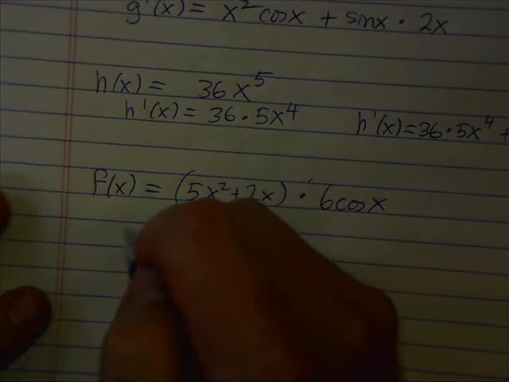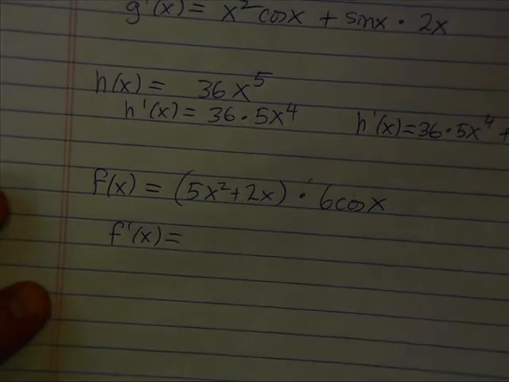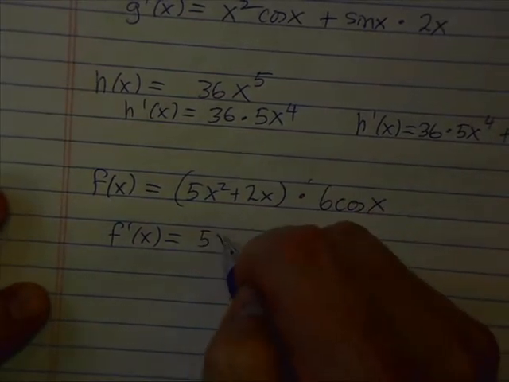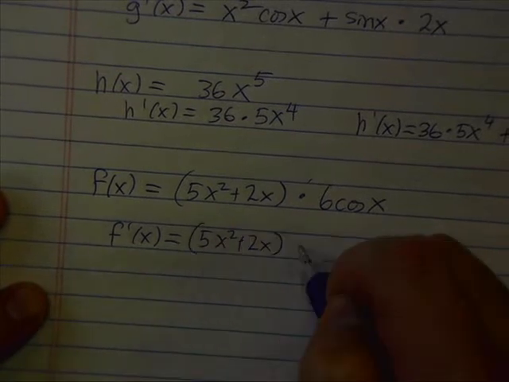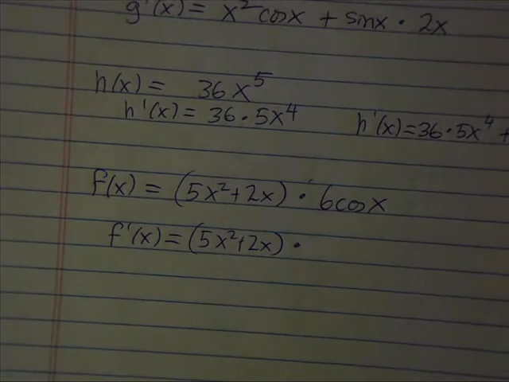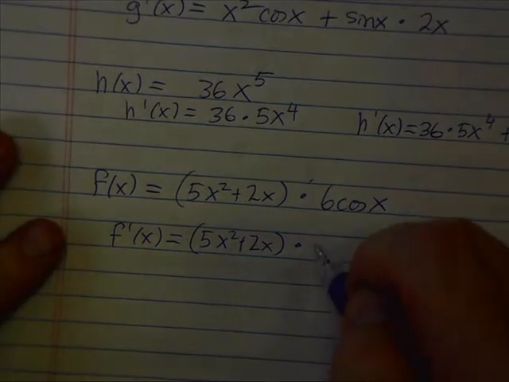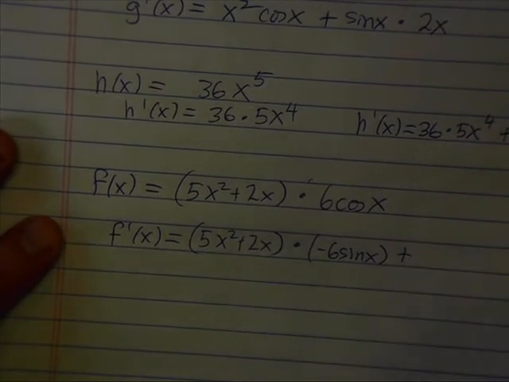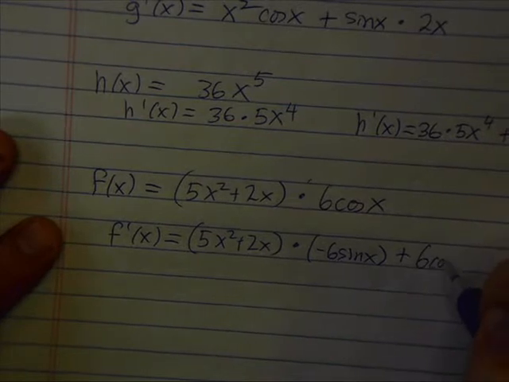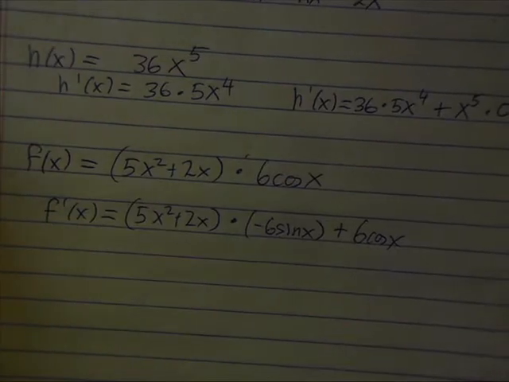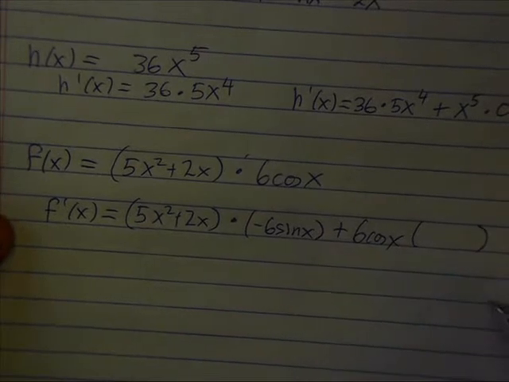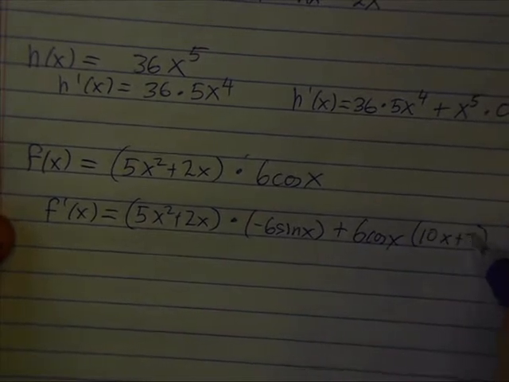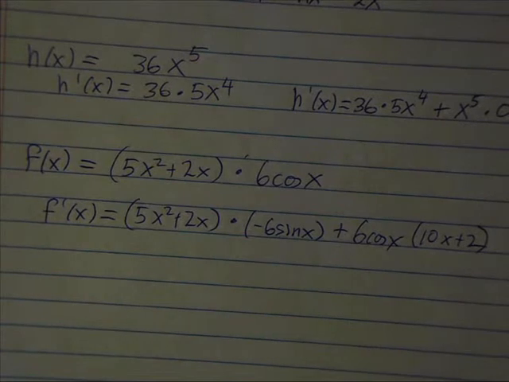All right, well, my derivative would be f prime of x is. I leave the first one alone. That's 5x squared plus 2x. Times, I take the derivative of the second one. What's the derivative of 6 cosine x? Not negative 6 cosine x, negative 6 sine x. Good. Negative 6 sine x plus, and then I switch it. I leave the second one alone, 6 cosine x. And I take the derivative of the first one, which is 10x plus 2. Questions on that one?